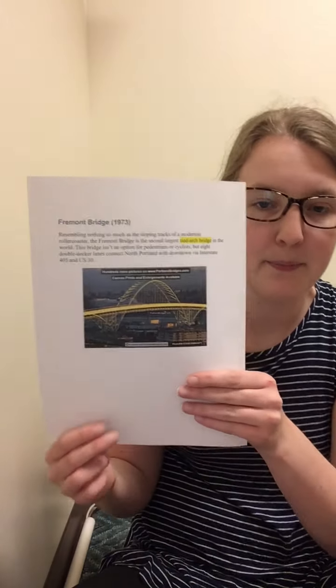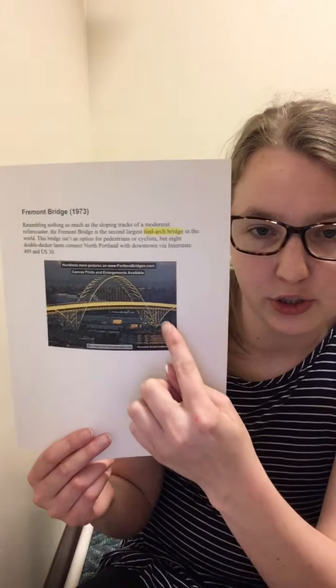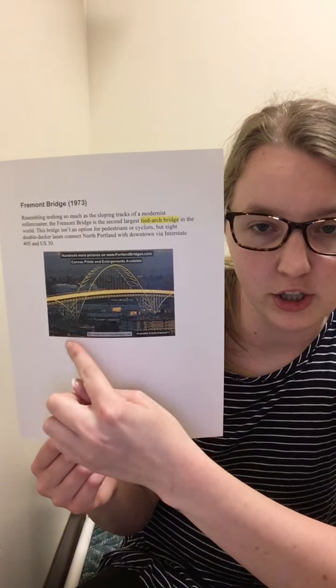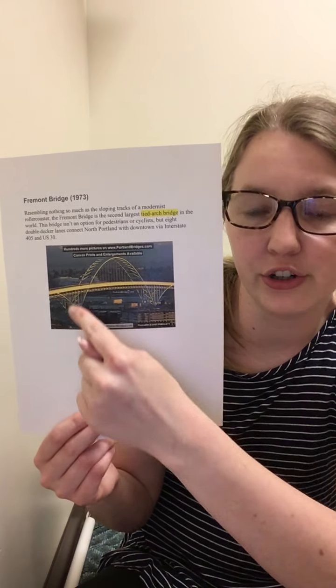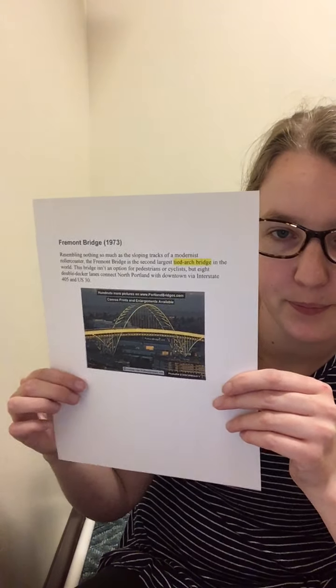We have the Fremont Bridge, which is this one. And this one is a tied arch bridge. So you can see that it has one big arch. Remember we talked about an arch is a curve, and it has all of these ties to hold it up. So there's the Fremont Bridge.